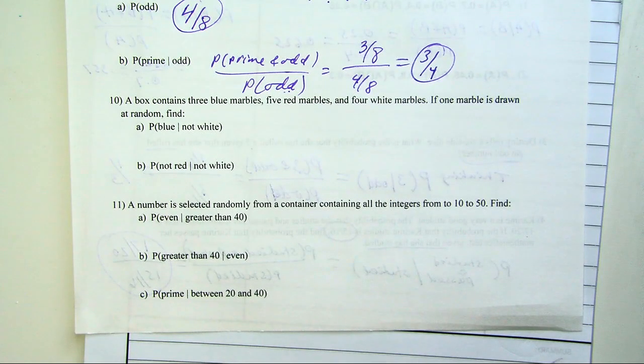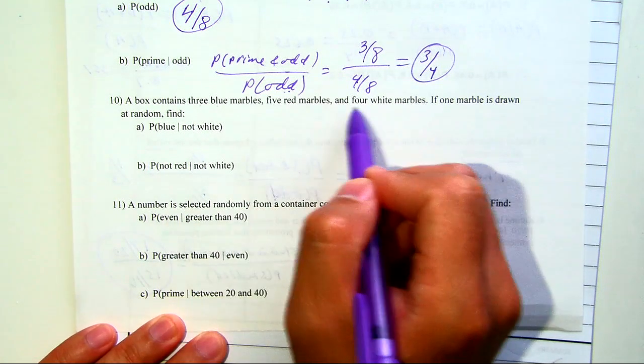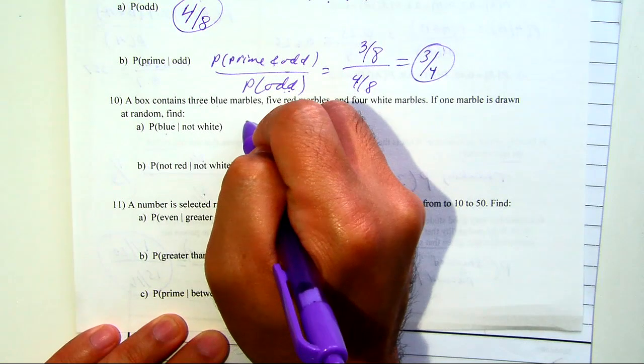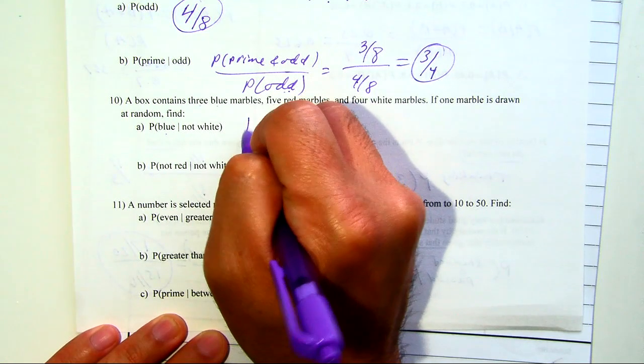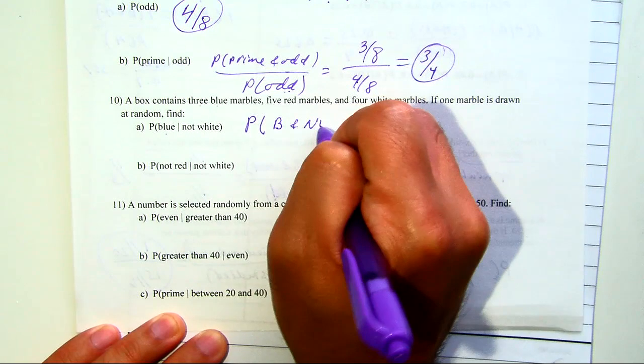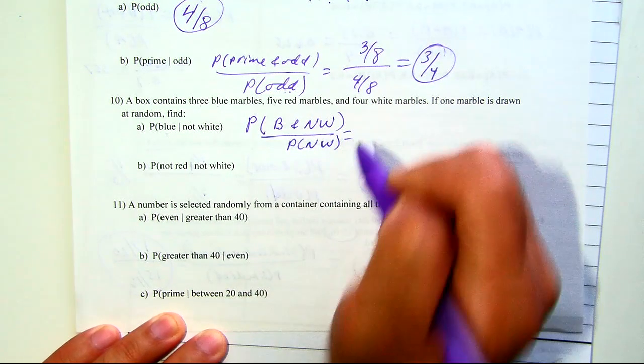Alright, number 10. So we have 3 blue marbles, 5 red, and 4 white. We want to find blue but not white. So we rewrite like this: probability of blue and not white over probability of not white. So let's start with not white.